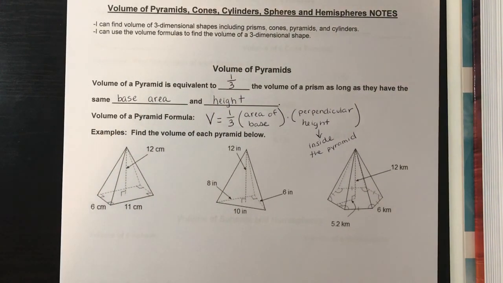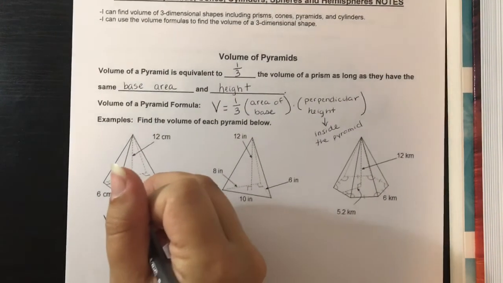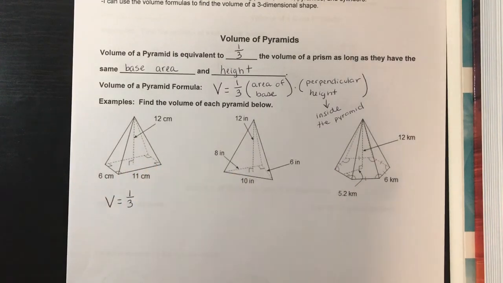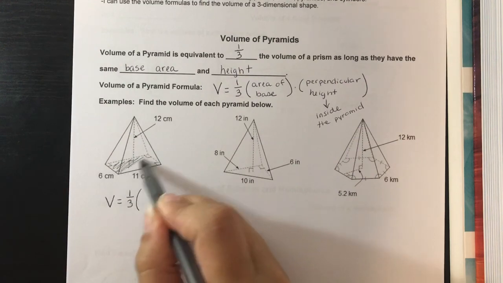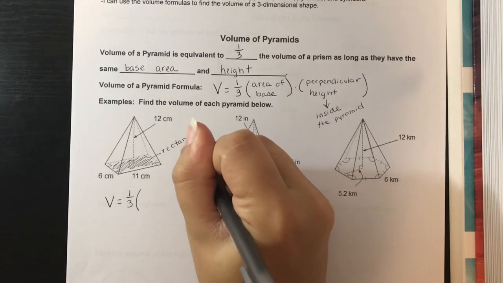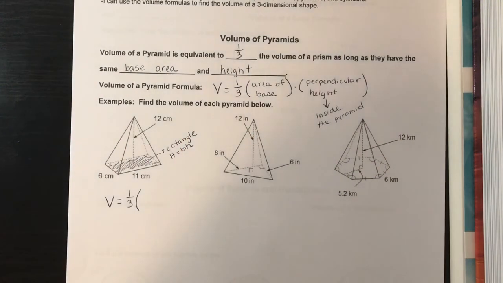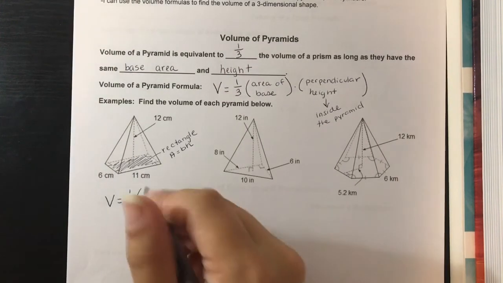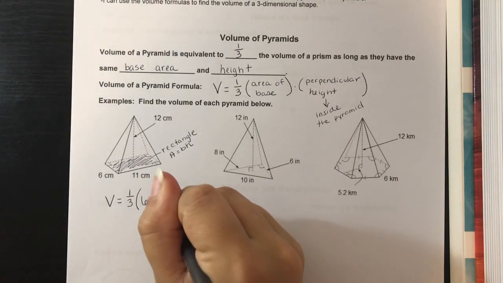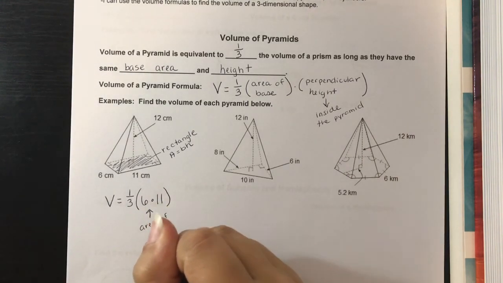This first example, we have a pyramid. So I'm going to use the volume formula. Volume is equal to 1/3. Now we need to find the area of the base. In this case, if we look, I'm going to shade in this base, and this base is a rectangle. Recall the area formula of a rectangle is area is equal to base times height. The base and height of this rectangle on the base is 6 times 11. So this here represents the area of the base.